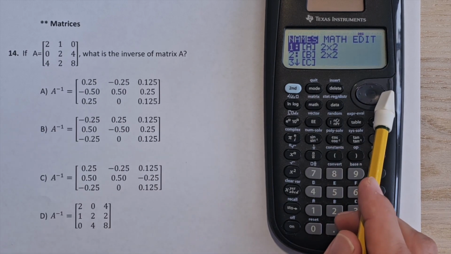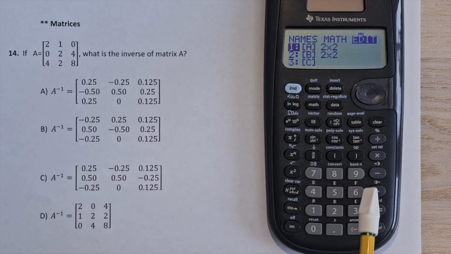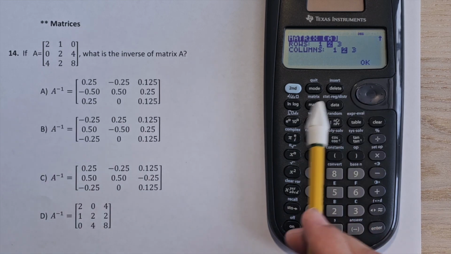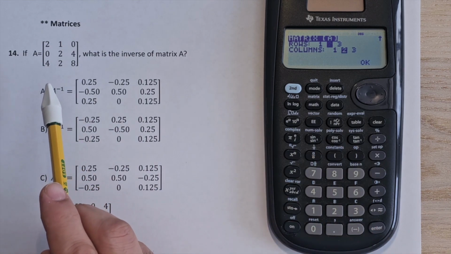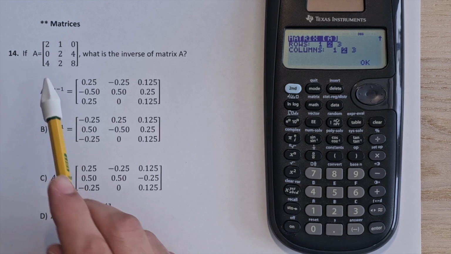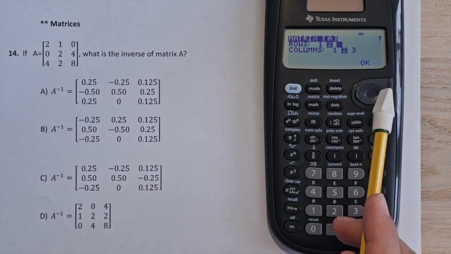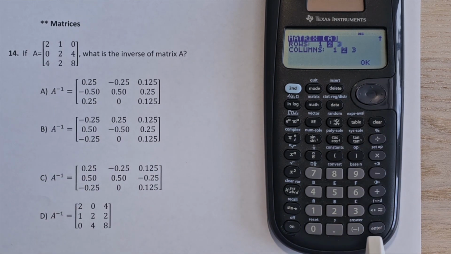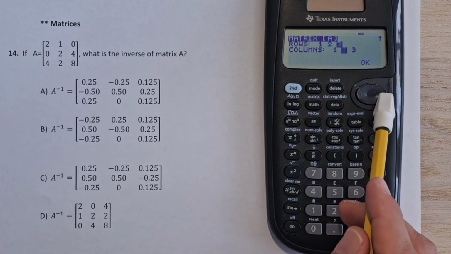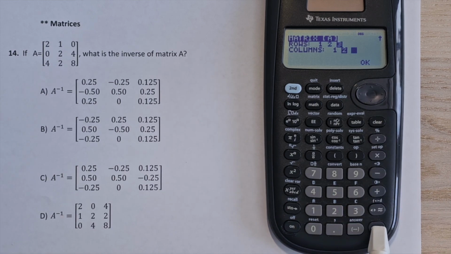So I am going to edit. Now I am going to press number 1. So as you can see here, our matrix is 3 by 3. So I am going to select 3 for rows and the same thing for columns.